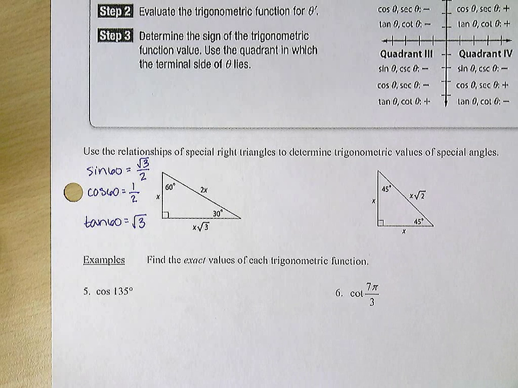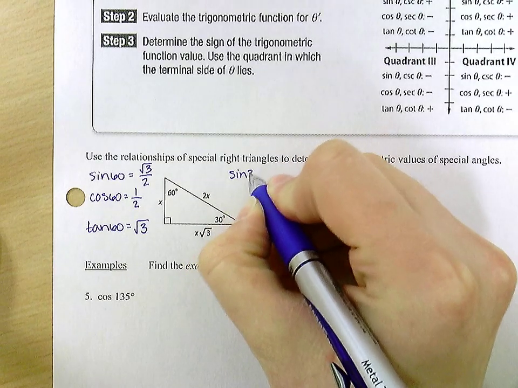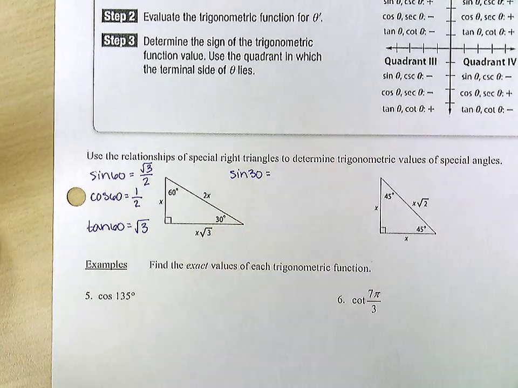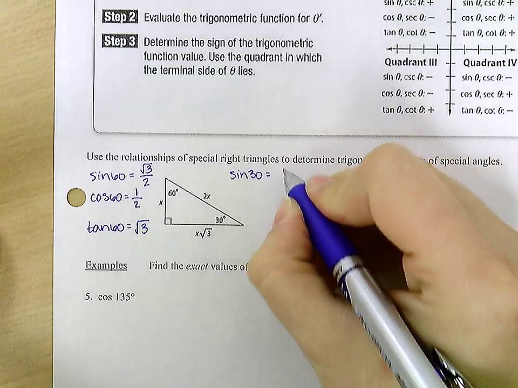Remember you can also have cosecant of 60, which is just the reciprocal of sine. Secant of 60 is the reciprocal of cosine, and cotangent is the reciprocal of tangent. Remember you can do that as well. Now with 30 degrees, if I say find the sine of 30 degrees, that's going to be equal to 1/2.